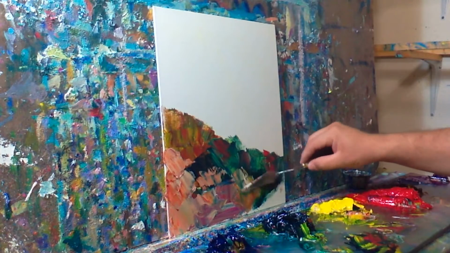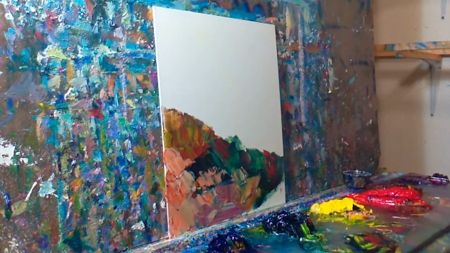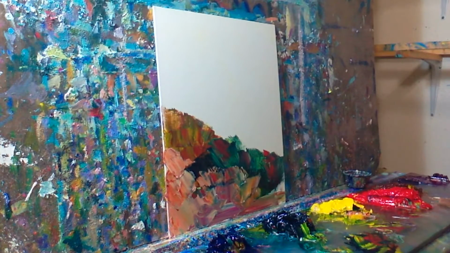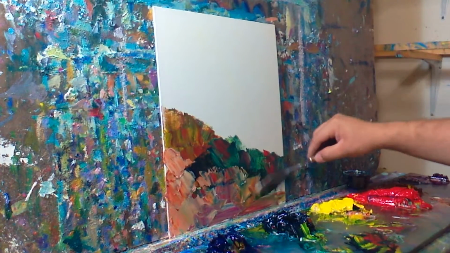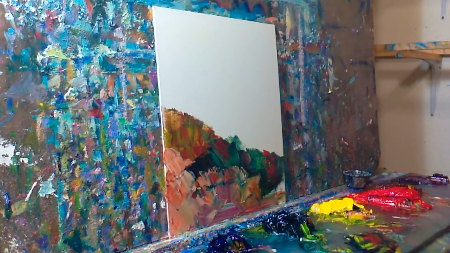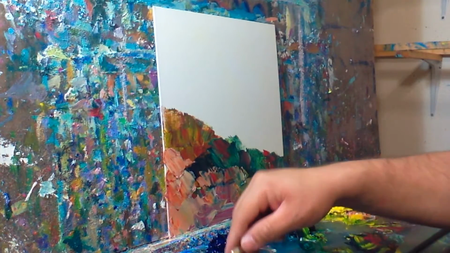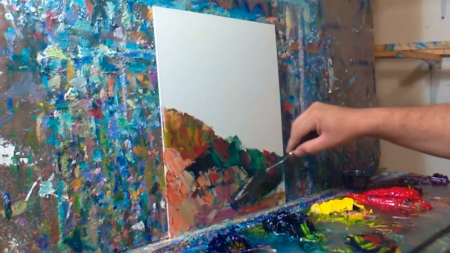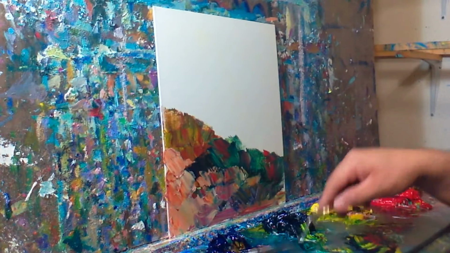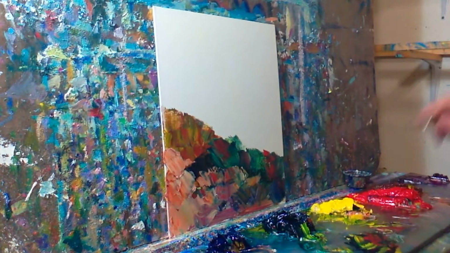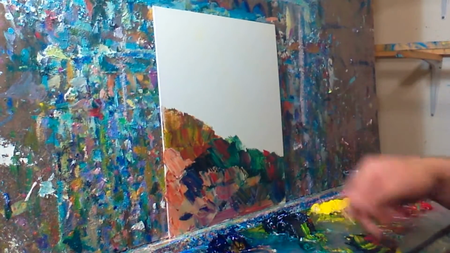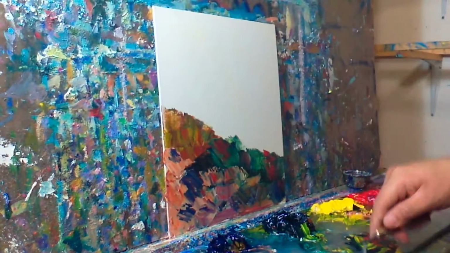Through the abstraction that I do here with the palette knife, I like to include some sort of realist feeling, so the information of what that would look like, but the subject, right?